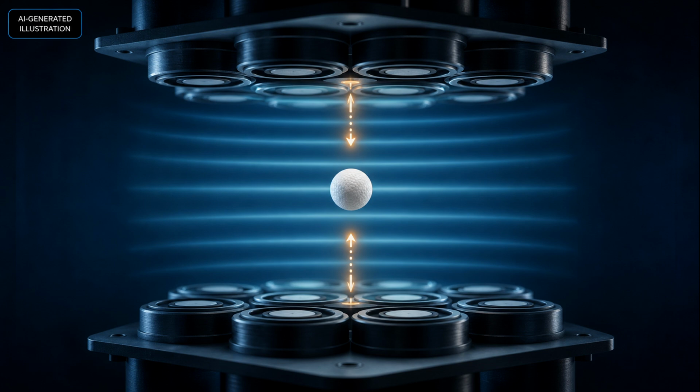This bead is not resting on air, and gravity has not switched off. It is being held by sound, ultrasound arranged so precisely that it creates an invisible trap.